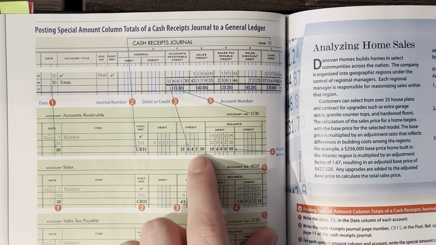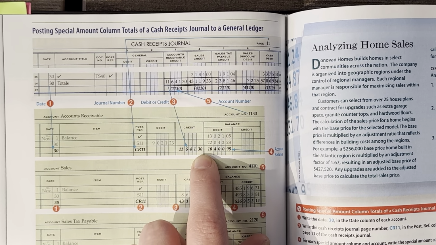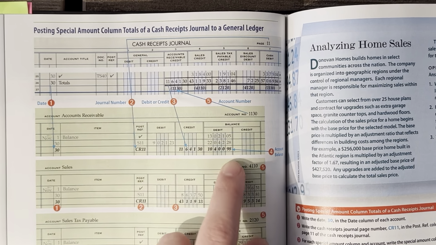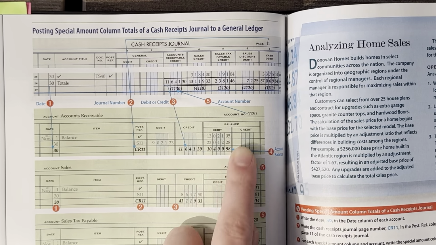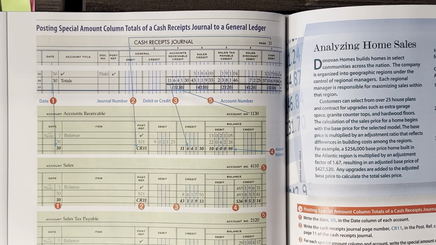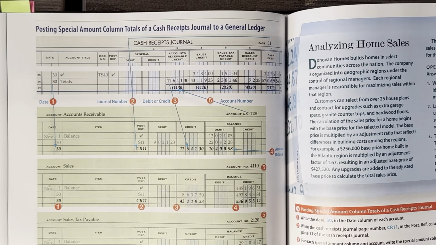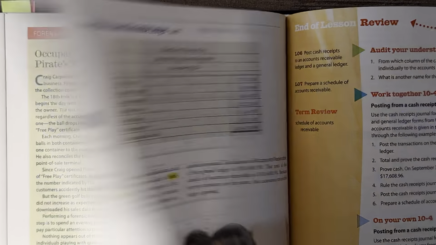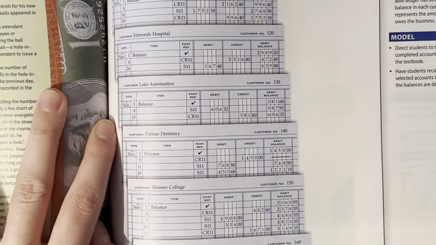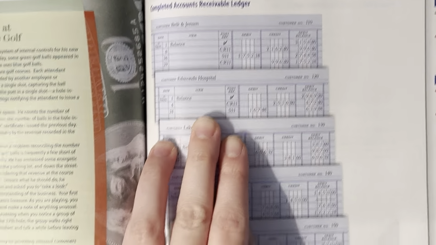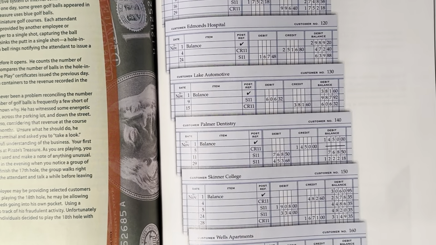And then you can see that this is the accounts receivable total. So that's our balance for the accounts receivable total. So people owe us $10,400. Who owes us money? These people, right in the accounts receivable ledger.